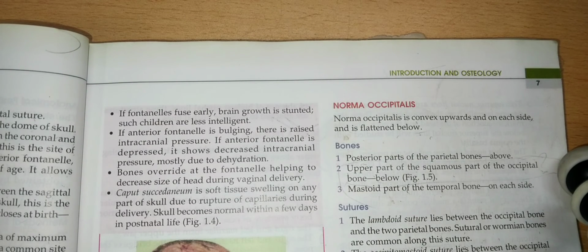If anterior fontanelle is bulging, there is raised intracranial pressure. If anterior fontanelle is depressed, it shows decreased intracranial pressure, mostly due to dehydration. Bones overlap at the fontanelle, helping to decrease size of head during the vaginal delivery.